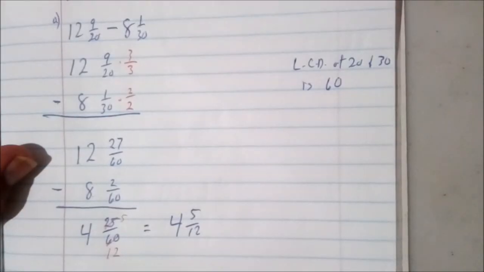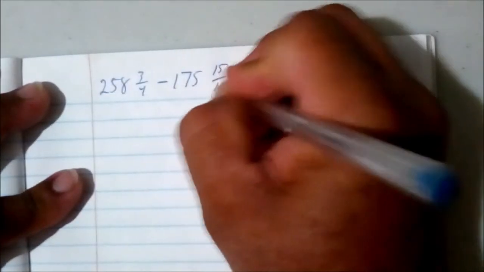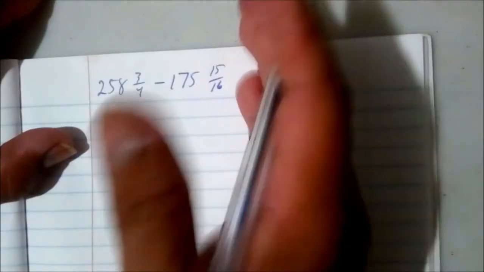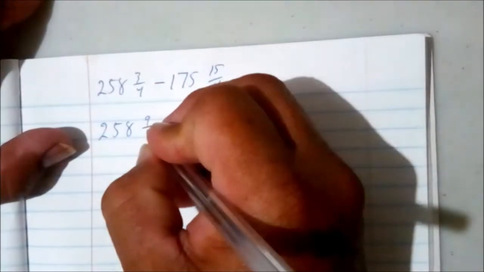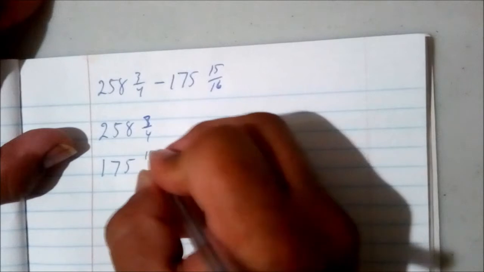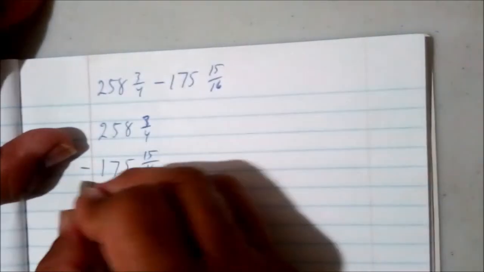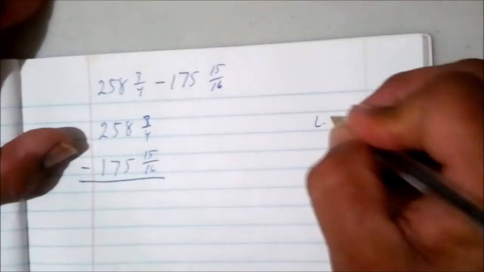Okay, that's one example. So let's try the next example. Our next example may seem more complicated. Say 258 3/4 take away 175 15/16. Although that looks like a very big number, don't worry about it, we'll break it down vertically. So we take 258 3/4, take away 175 15/16. So we need to find the LCD.